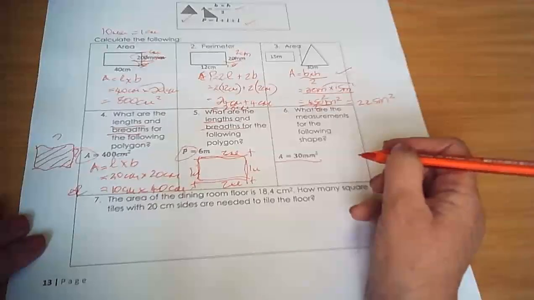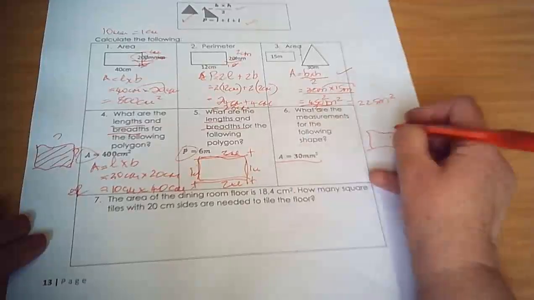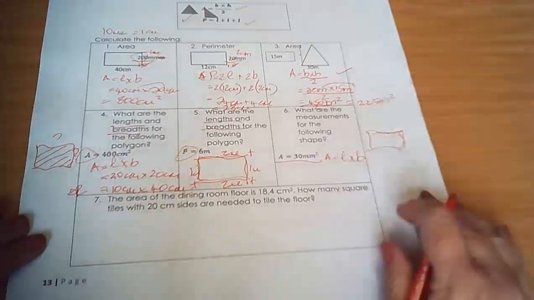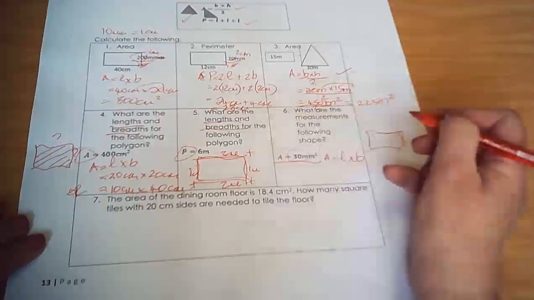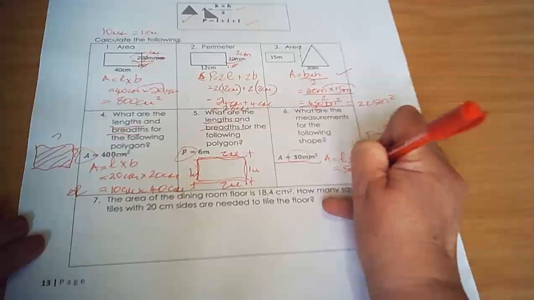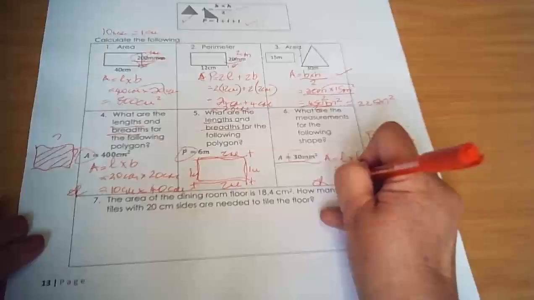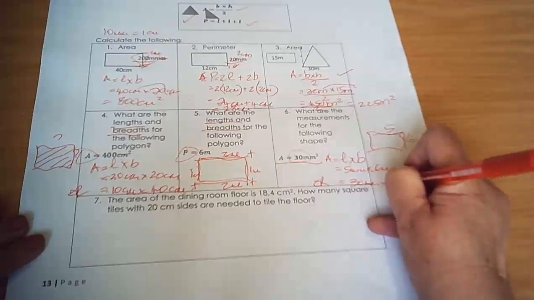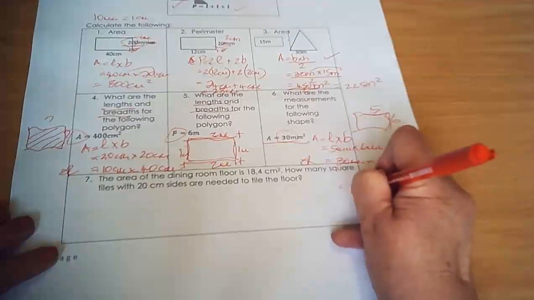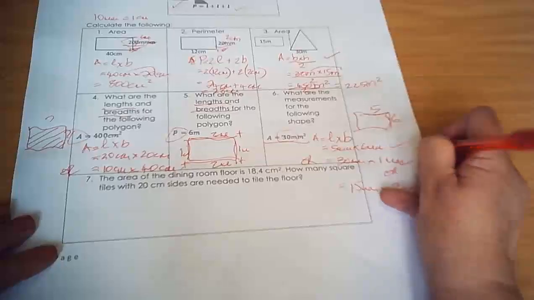Now, what are the measurements for the following shape? That is 30 millimeters squared. Here's the shape. I know it's a polygon. Because it's millimeters squared, I know it's that times that. So area equals length times breadth. But what length and what breadth? Anything that gives me 30. So I could say 5 millimeters times 6 millimeters. Or 30 millimeters times 1 millimeter. Or 15 millimeters times 2 millimeters. Anything that gives me the 30 is correct.